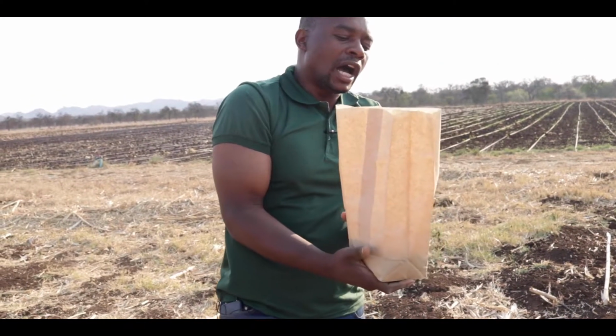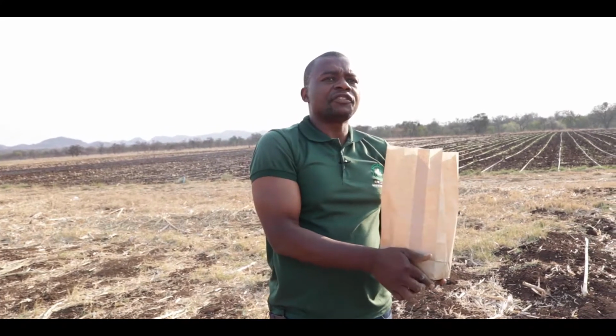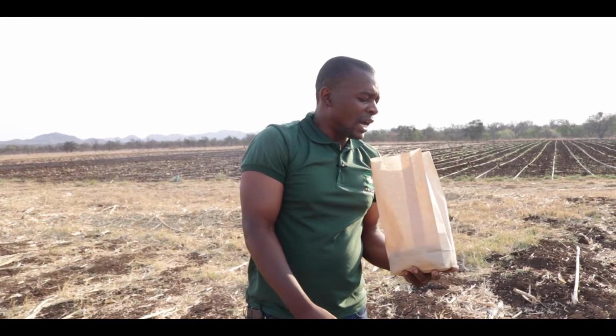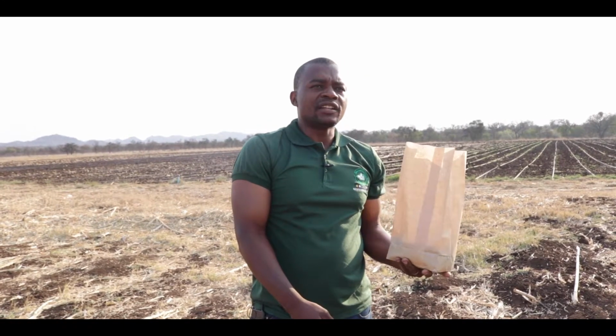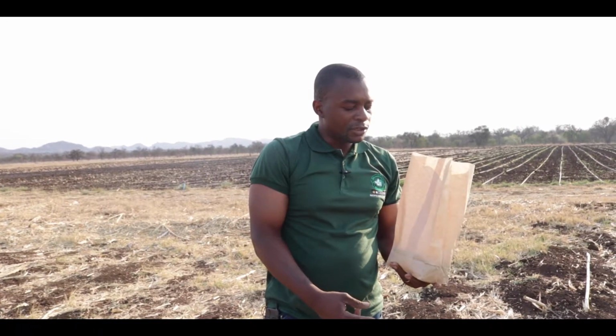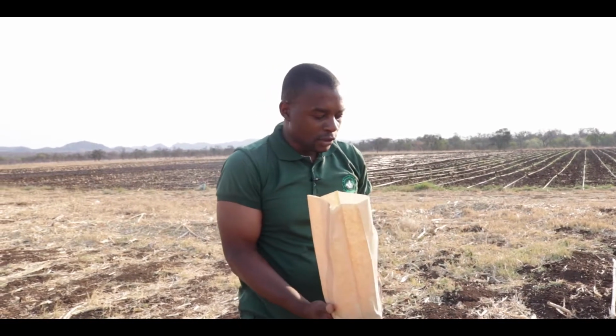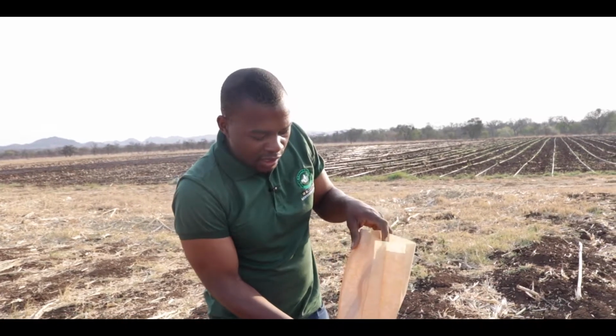So after filling our sample pack, we then have to label our pack for identification, such that when it gets to the laboratory, they can identify the farmer, and we can also identify the field where the soil sample was taken from. So we have to label the pack.